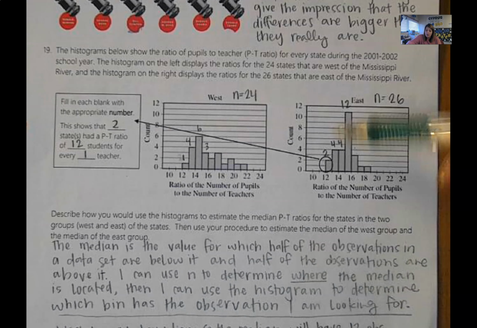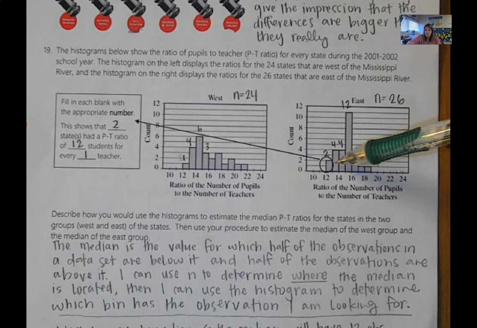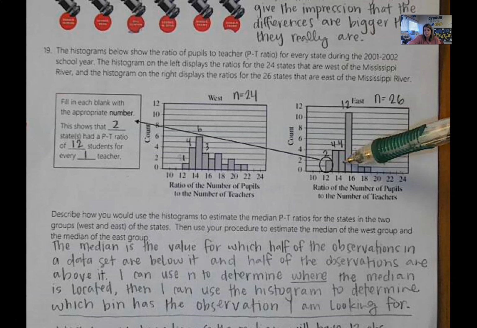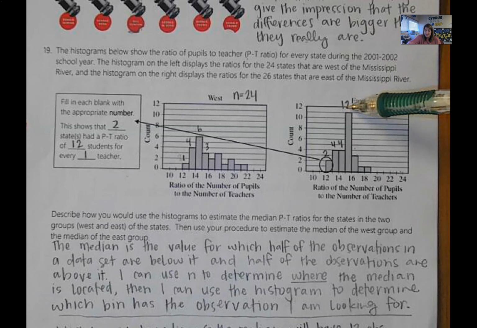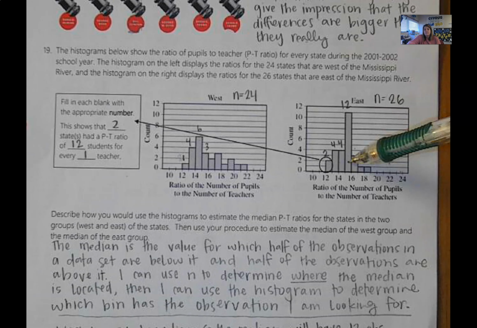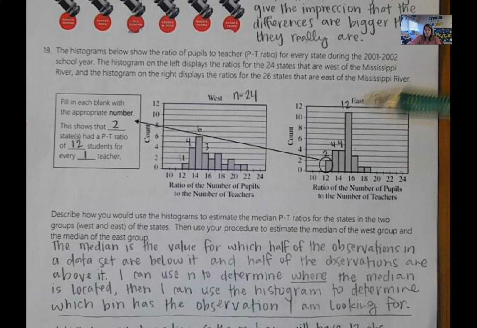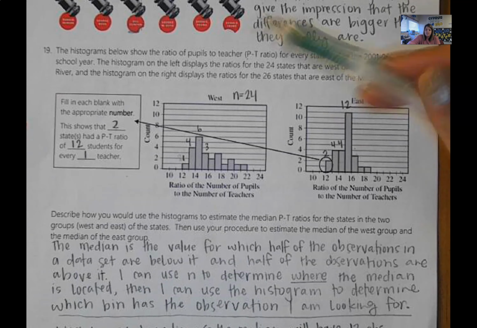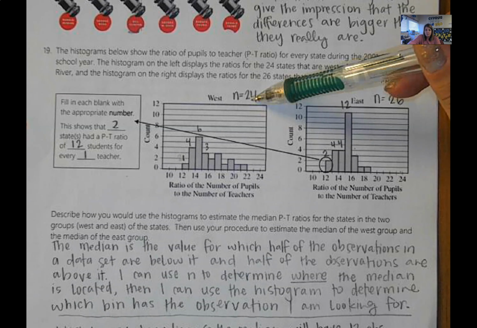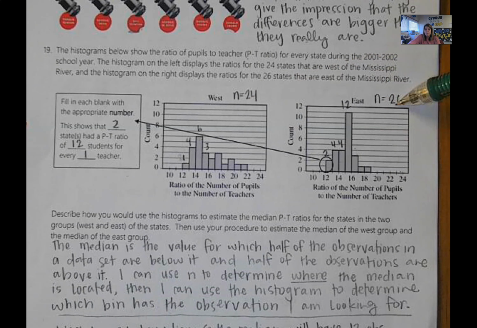So 4 of the states had a ratio of 13 to 1. 4 of the states had a ratio of 14, 12 of the states had a ratio of 15, sorry, I said that backwards. 4, 13, 4, 14, 12, 15. So it is important that you know what the bins are telling you. Now, above each one, I made sure to highlight the number of observations because that's how you find the median.